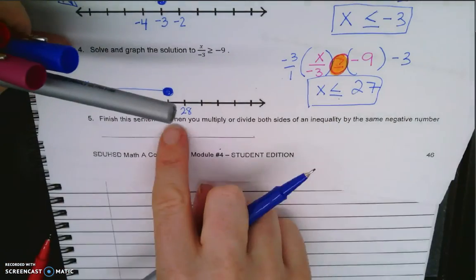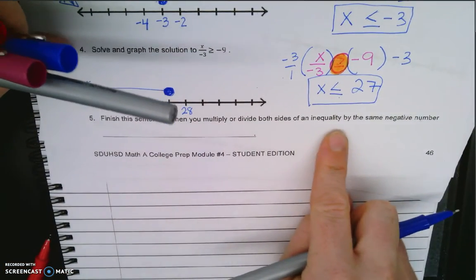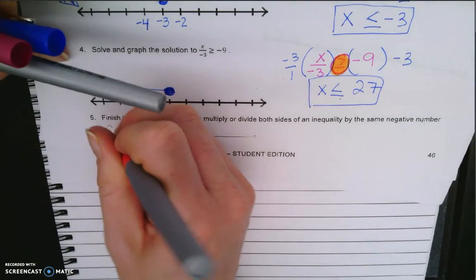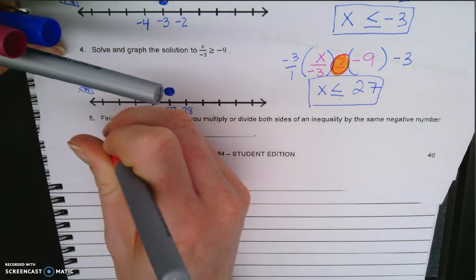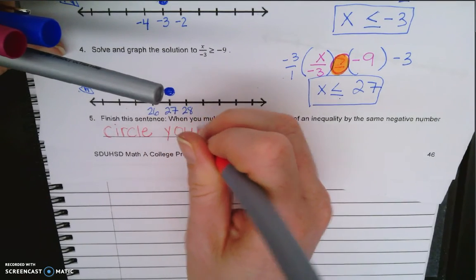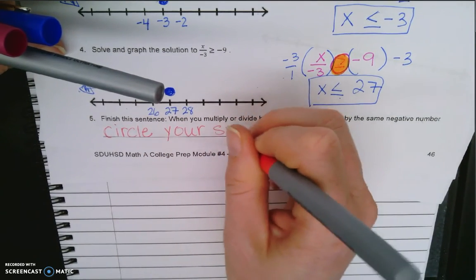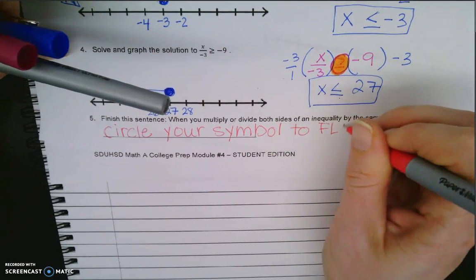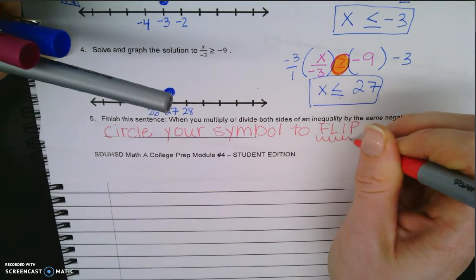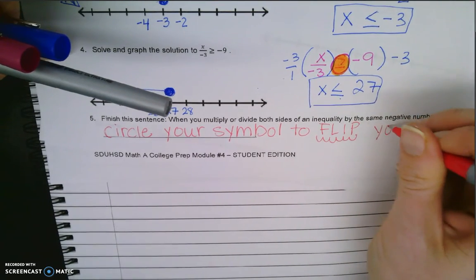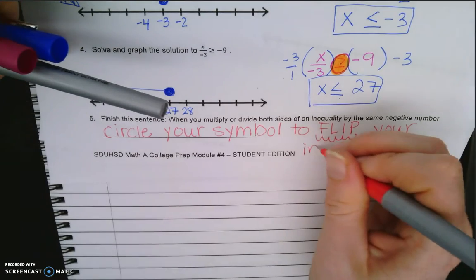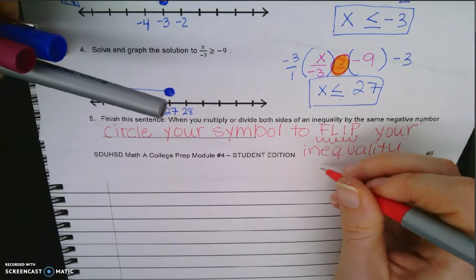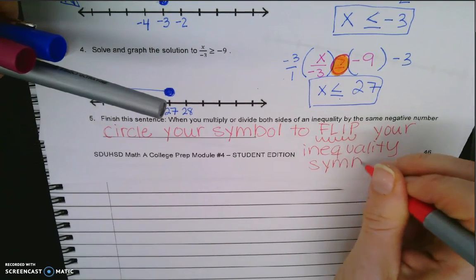So let's finish our sentence here, and this is the whole point of this lesson. It says, when you multiply or divide both sides of an inequality by the same negative number, that means when you're solving, circle your symbol so you don't forget, circle your symbol to flip, you can say or switch, flip your inequality symbol. And that will help you remember not to forget. Super helpful.